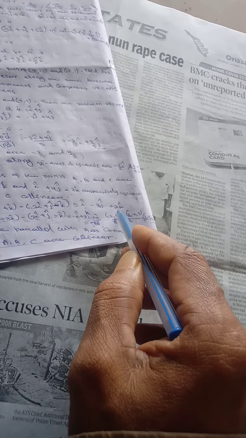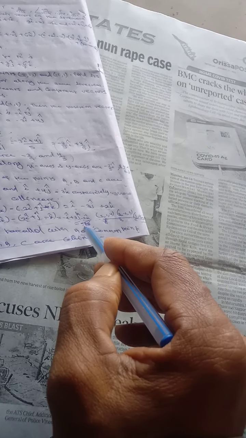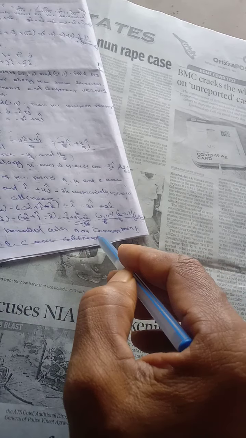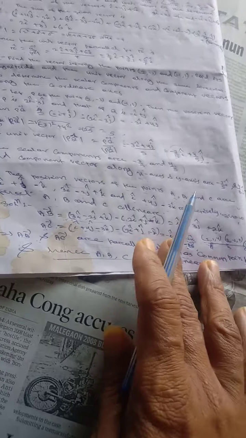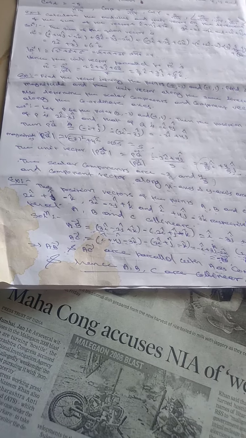So AC is equal to minus AB. So the lines are parallel with A as a common point, so A, B, C are collinear.